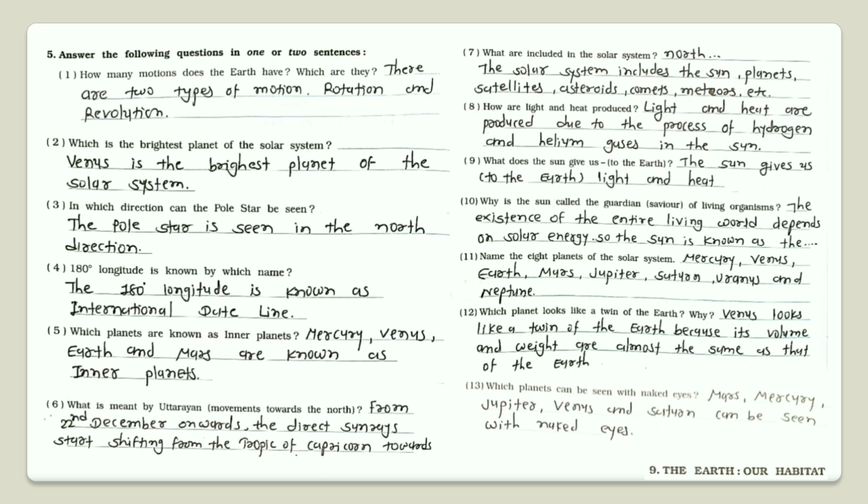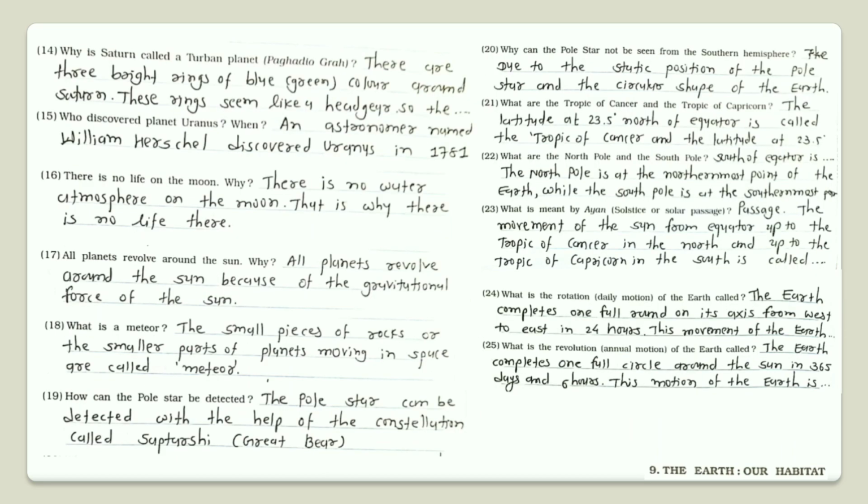12 number, which planet looks like a twin of the Earth? Why? So Venus looks like a twin of the Earth because its volume and weight are almost the same as that of the Earth. 13 number, which planet can be seen with naked eyes? So Mars, Mercury, Jupiter, Venus and Saturn can be seen with the naked eyes.